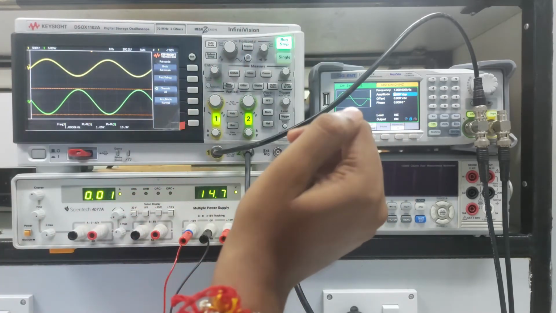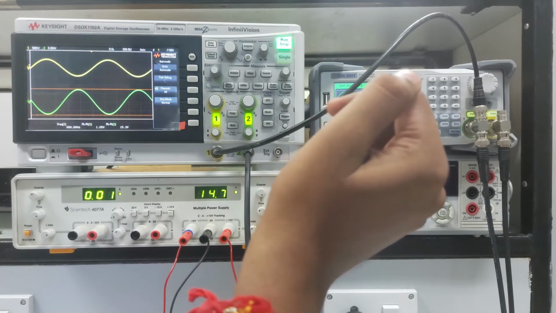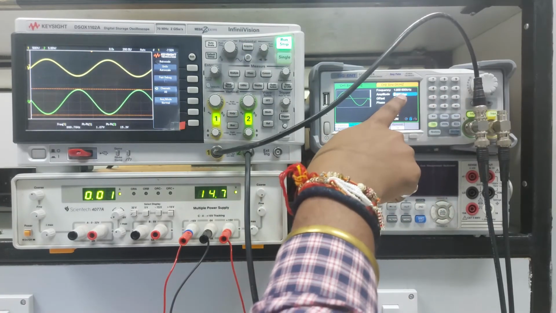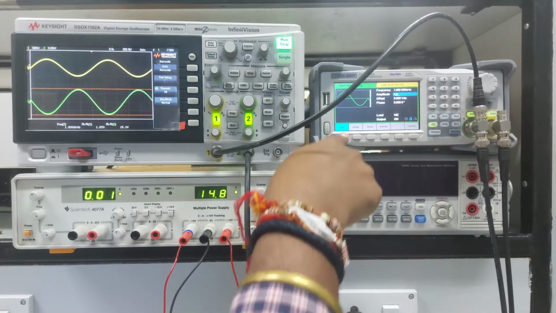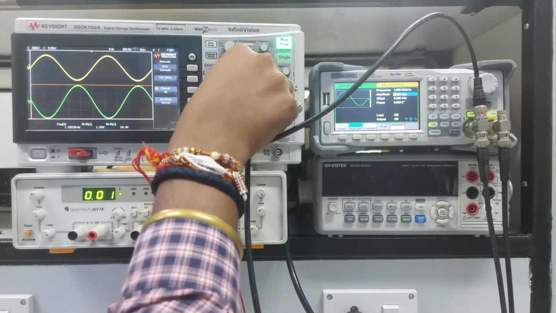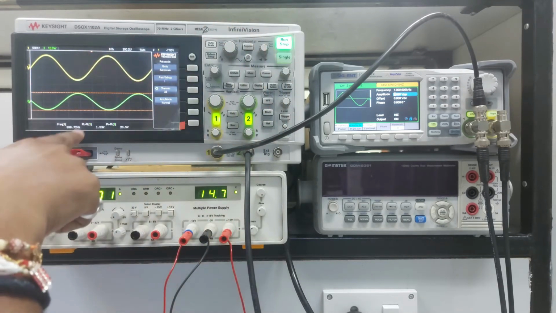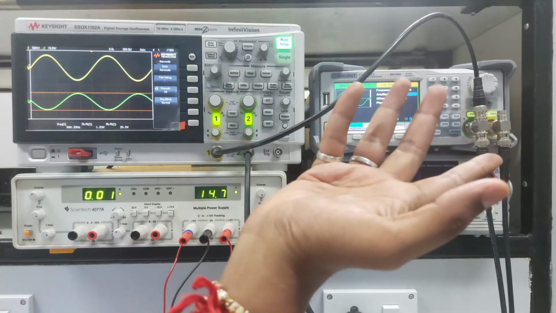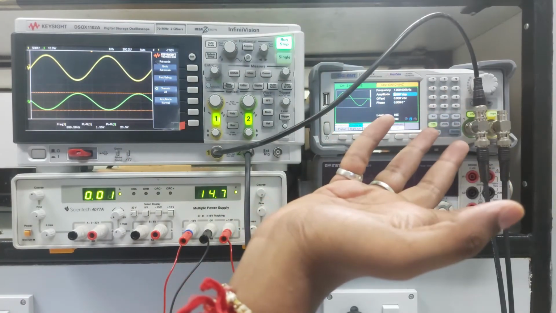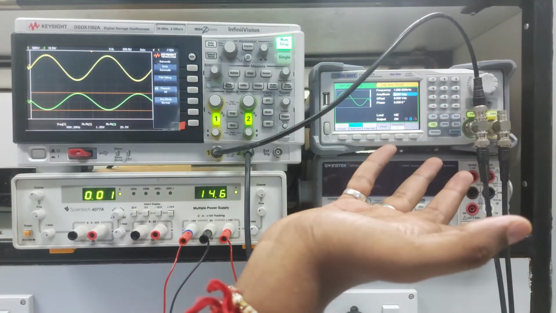Now again I am going to show you by changing the input of the channel 1. Right now it is 1 volt, so I am going to fix it at 1.5 volt peak to peak. Okay, so here you can see 1.53 on the channel 1, and obviously the channel 2 was 0.5 volt, which was fixed, and I have considered it as a reference.